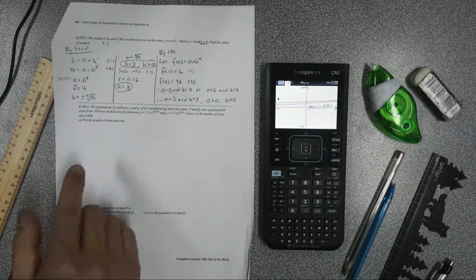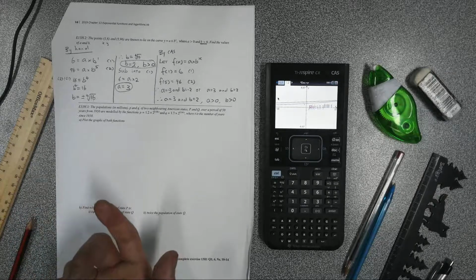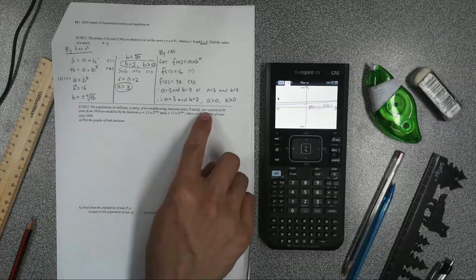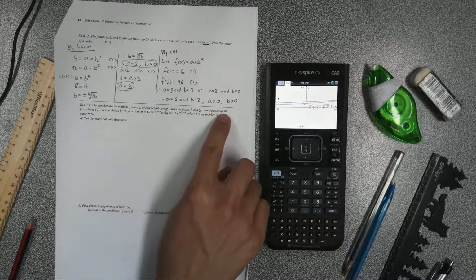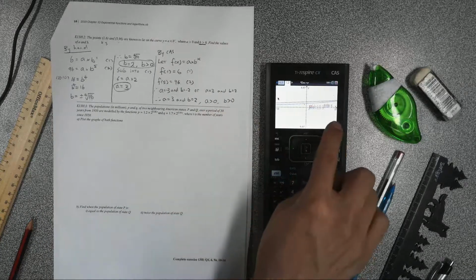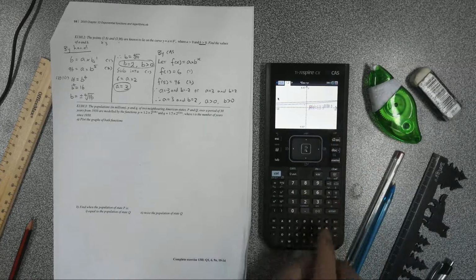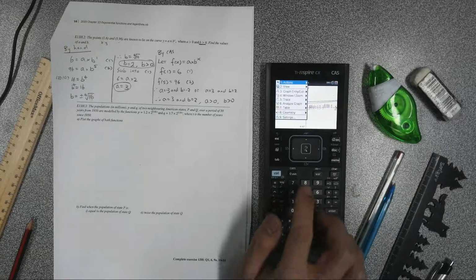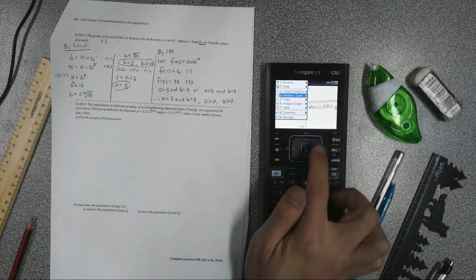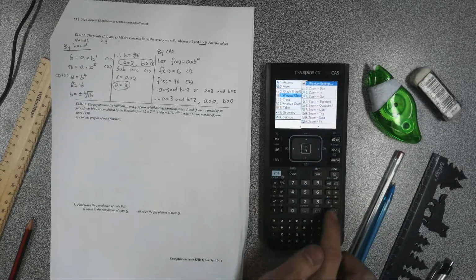The question has given us some information about the domain of this graph. In particular, the time occurs over a period of 50 years. So we expect the maximum x value to be 50. I changed my zoom setting through menu, then 4 for window zoom, then 1 for zoom window settings.